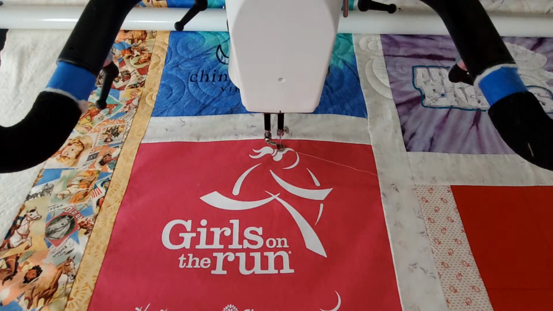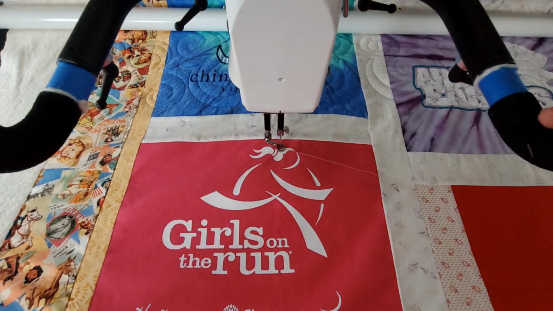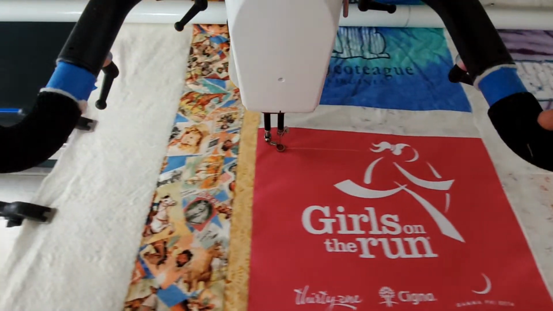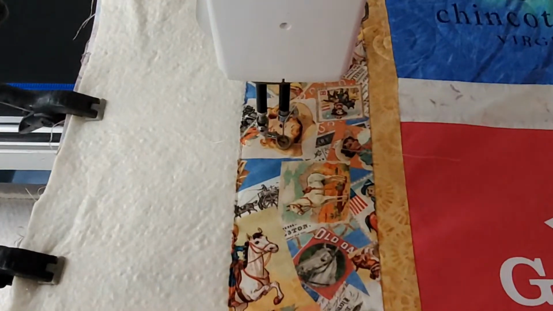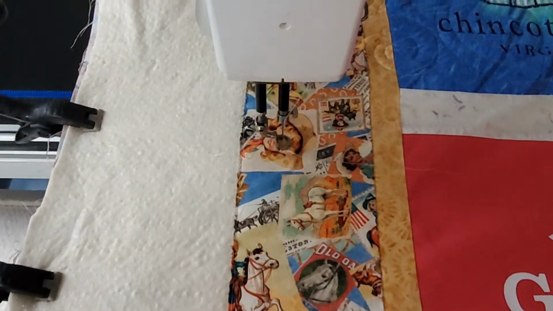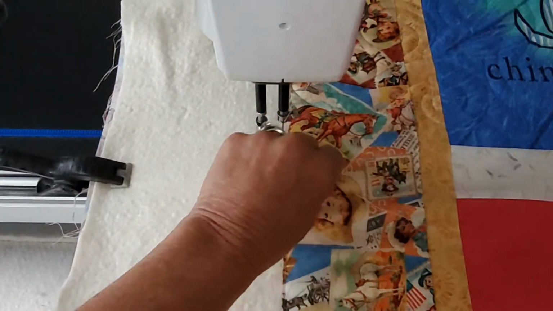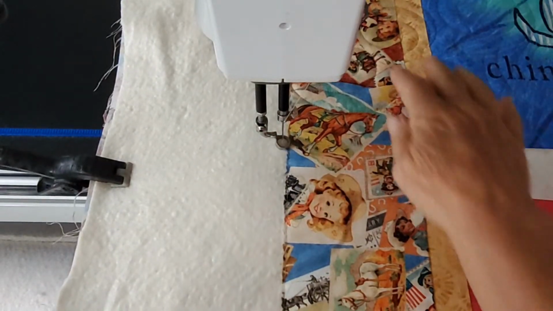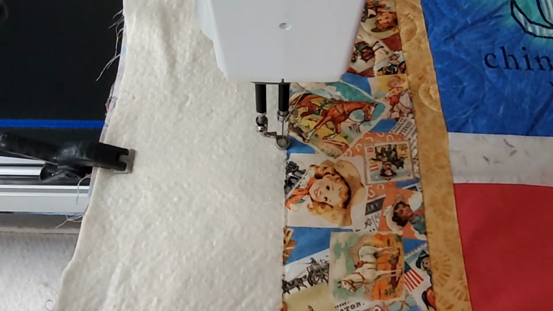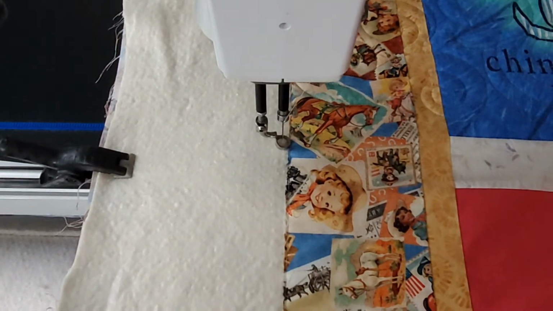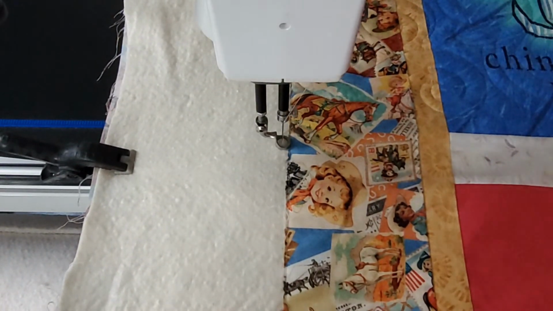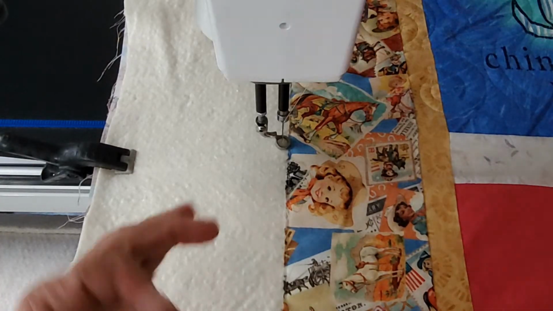So I've got my bobbin full, and I'm going to come right over here. And I think I want to zoom in. I've already started this quilt. So I've already started it, and I think I've done 3 rows. Sometimes I kind of lose track of the rows that I do. And now I'm going to do my next row.